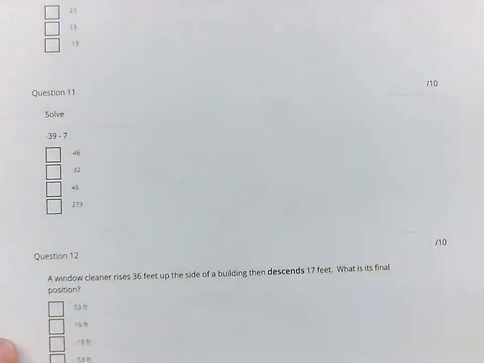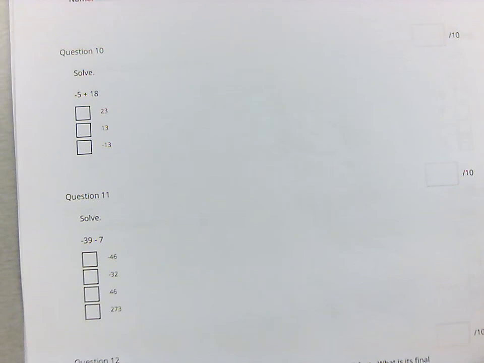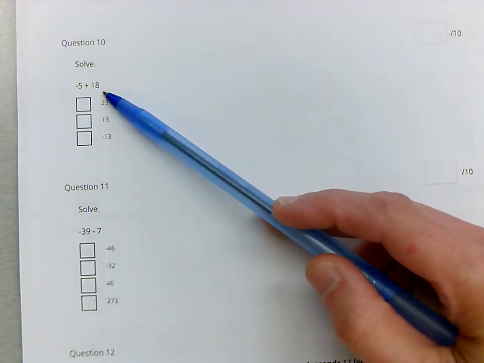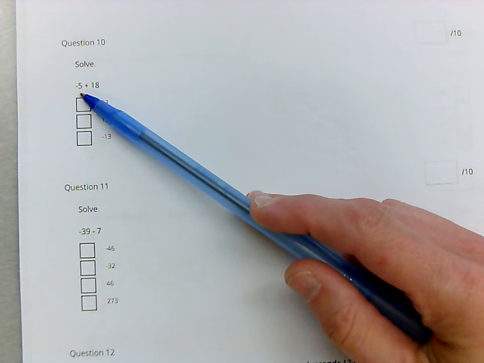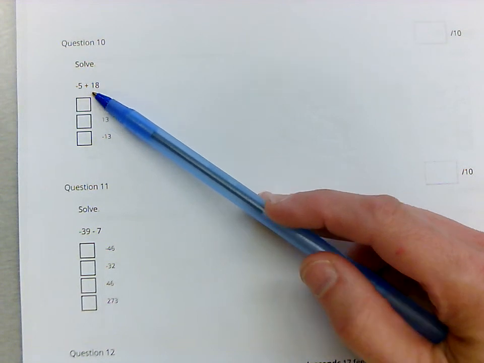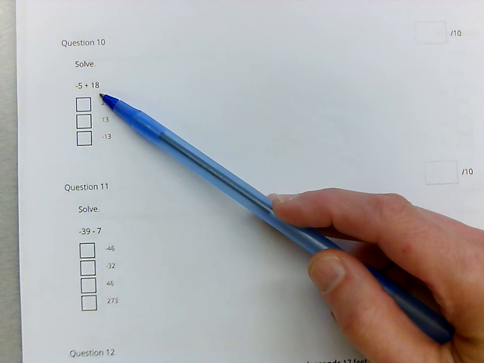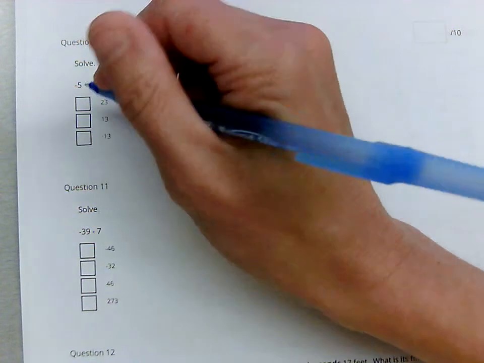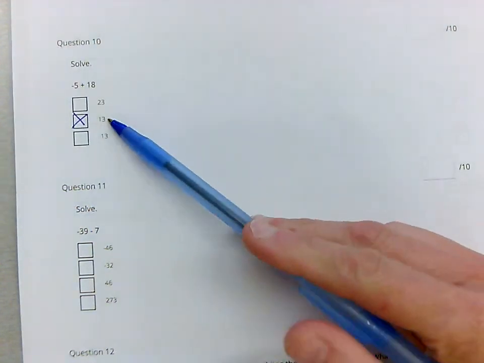So number 10. These are the ones that you should not use a calculator on. You should know your integer rules. You'll have to know them next year for 8th grade. You'll start the year with a lot of integer work next year. But these absolutely you should not use a calculator on. You should know your rules, like number 10, -5 plus 18. If it's -5 degrees outside, really, really cold, below zero, and all of a sudden the temperature rises over the next couple of hours, 18 degrees, it goes up, okay? That means you are at a positive 13 degrees.